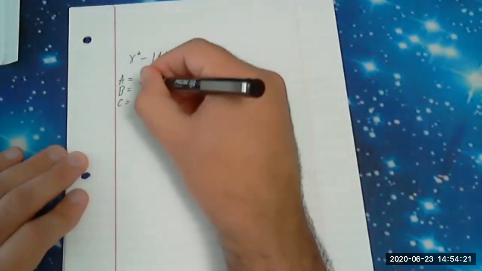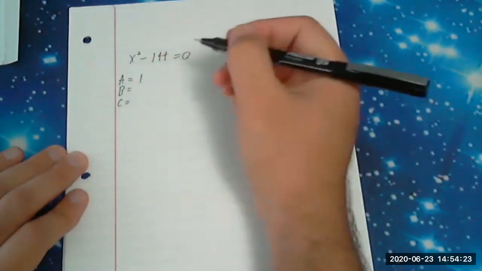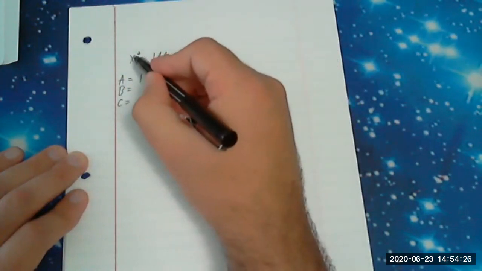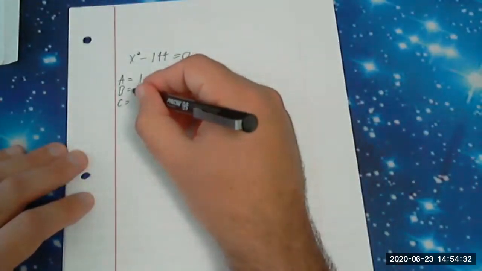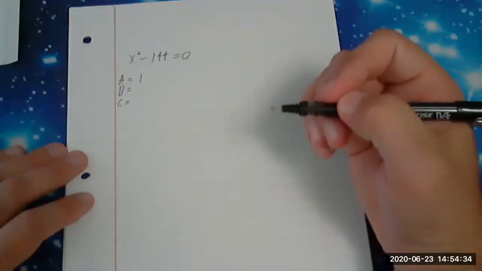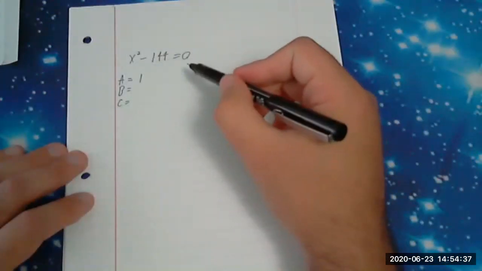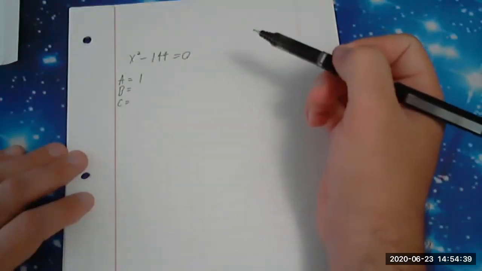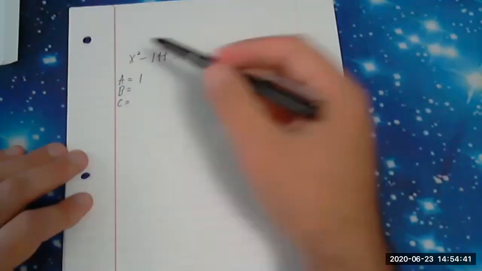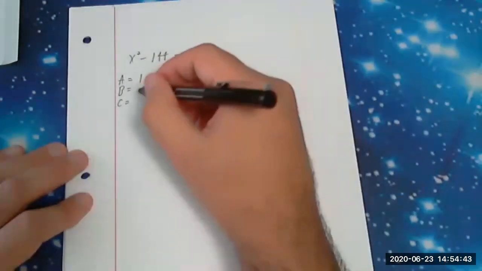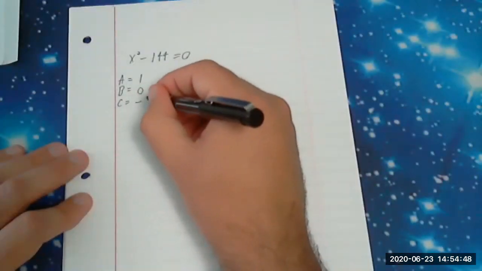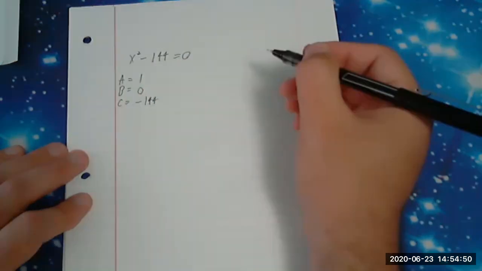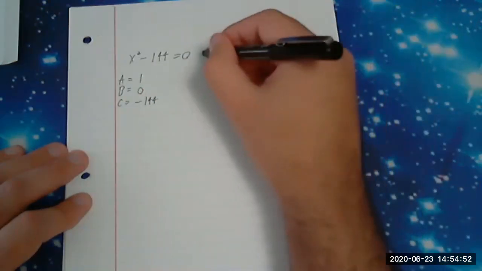A in this case is 1, because it's 1 x squared. We just don't write the 1 because it's kind of always there. B is the number in front of x. So in this case, it is 0, because there aren't any just x's. There's an x squared, but there isn't an x. And C is negative 144.